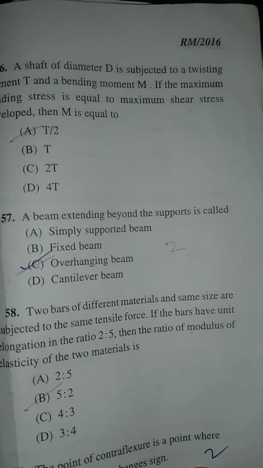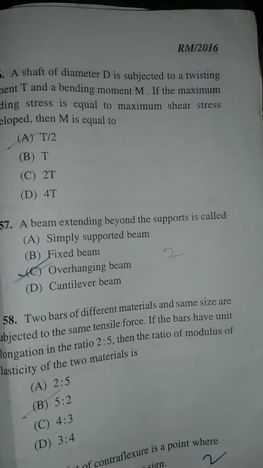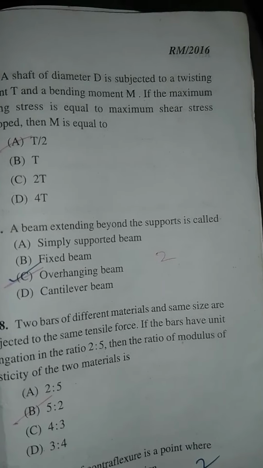A beam extending beyond the support is called an overhanging beam. A beam extending beyond the support of the wall is not an overhanging beam.